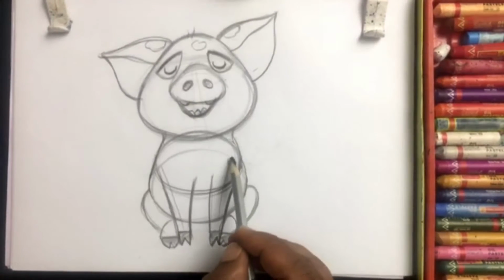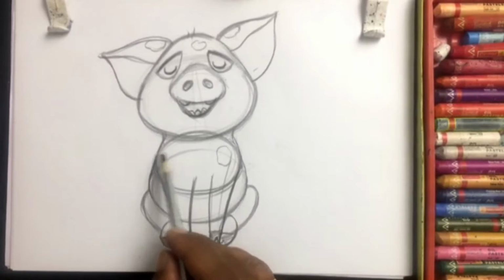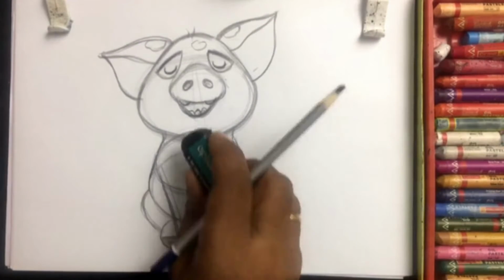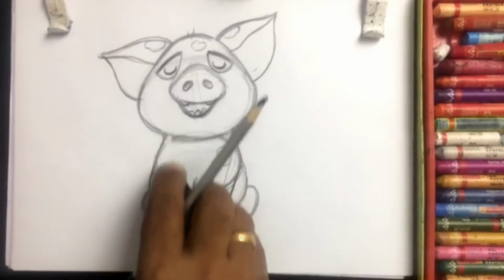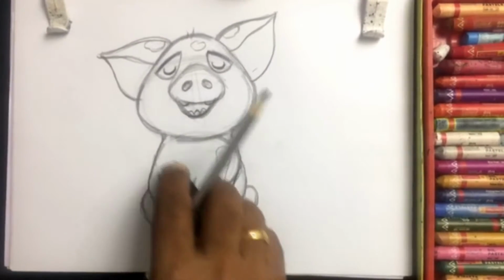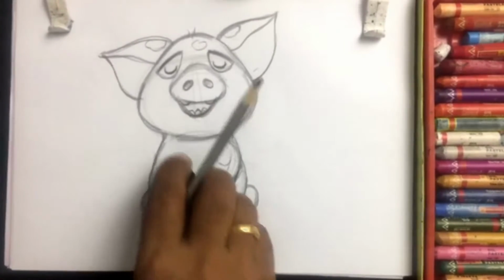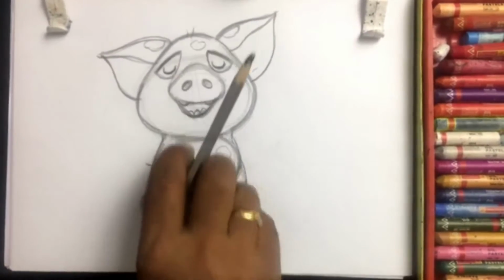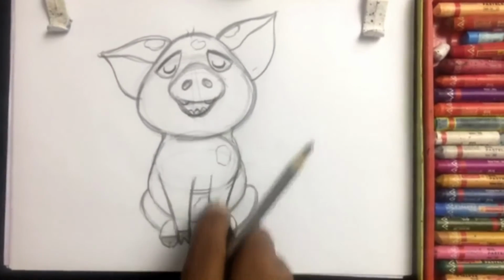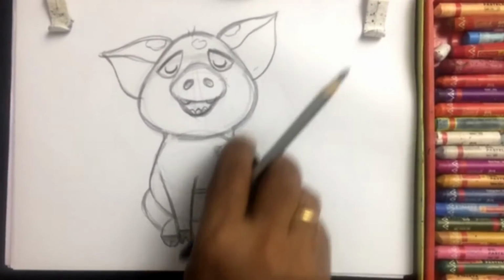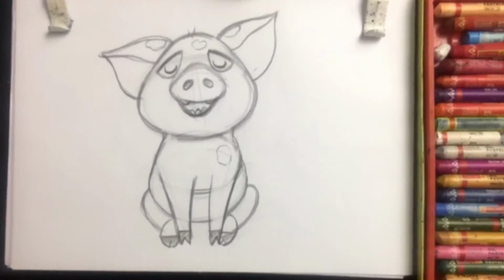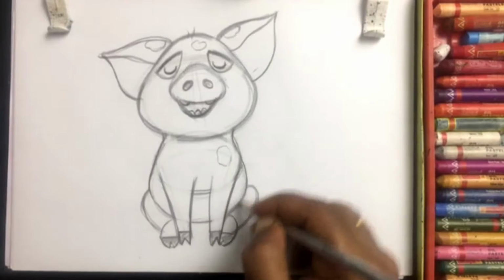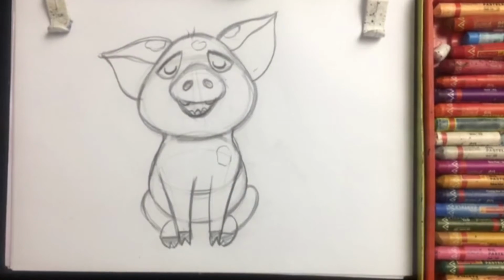Okay, this texture. After that, you just erase this line. Okay, this is. Okay. Understood? If you do not understand anywhere, tell me. I will show you again. Make it nicely lined like this. Okay.